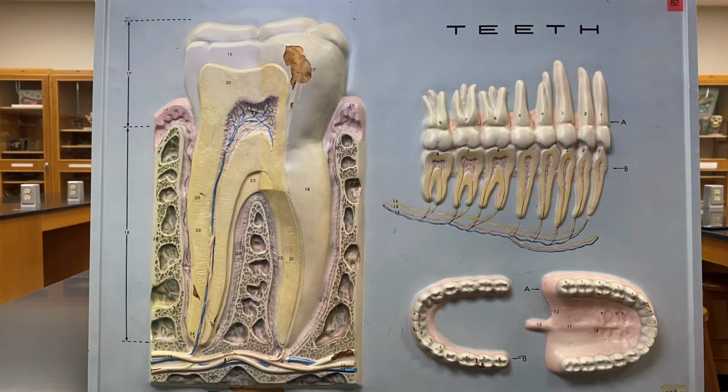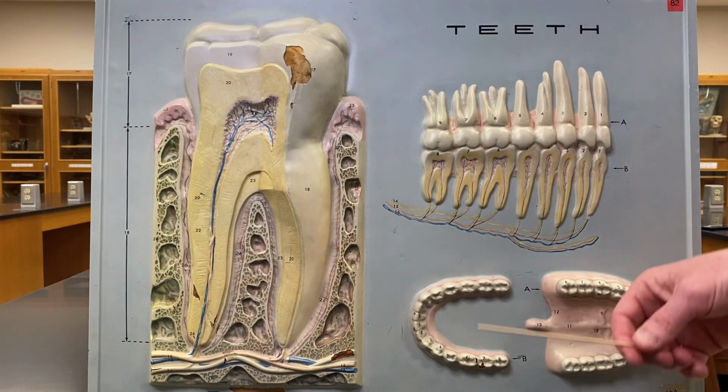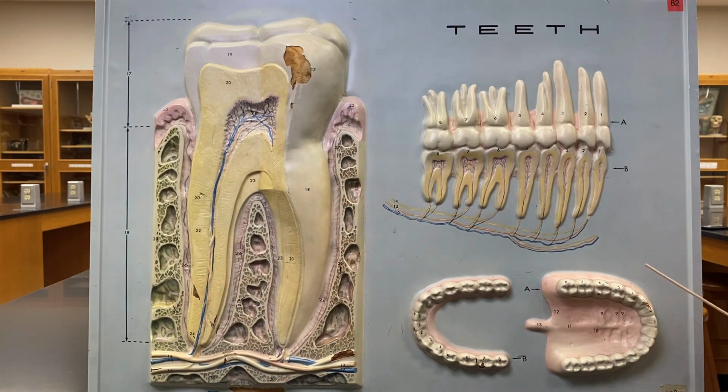All right, so now we're going to go on to the teeth, or go back to the teeth, I guess. Now this model's kind of beat up, so apologies. But let's go down the list here. So tooth types, you've got incisors. Those are your front four teeth on top and bottom. So those are the flat cutting teeth that are located at the front of your mouth.